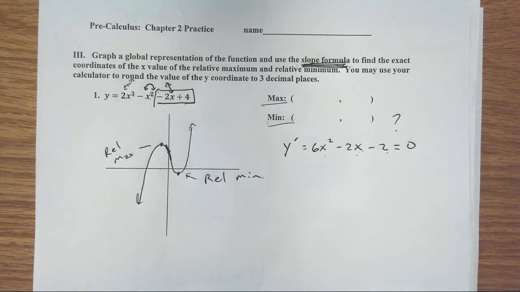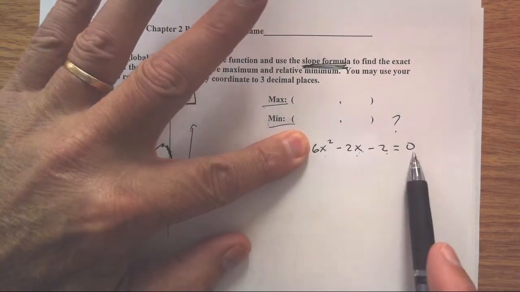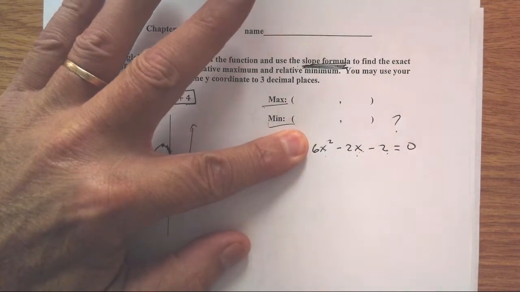Now, once this is an equation, we can do this here. Once this thing is an equation, I'm going to just treat it like an equation. The first thing I'd do here is divide both sides by 2.